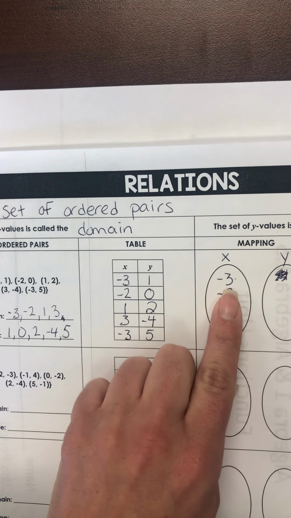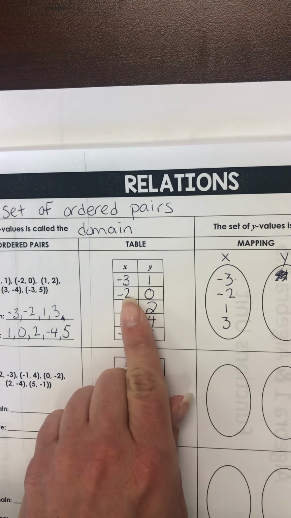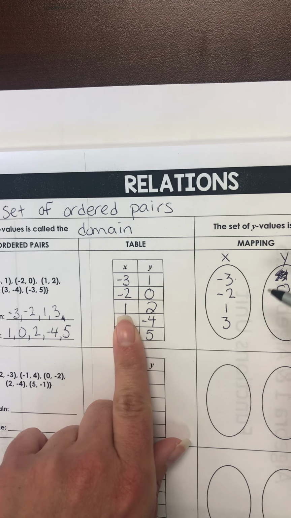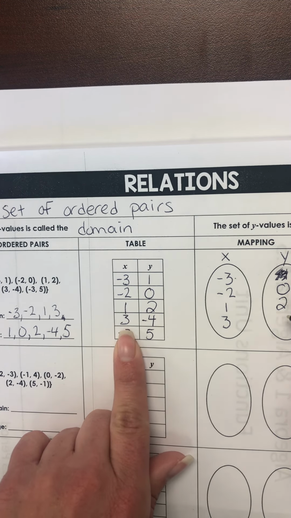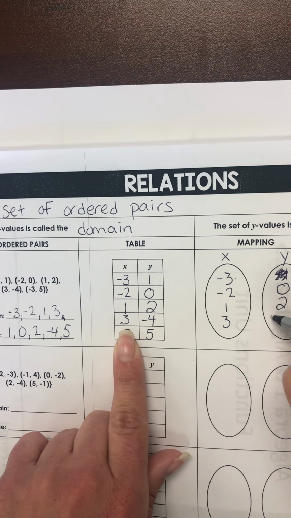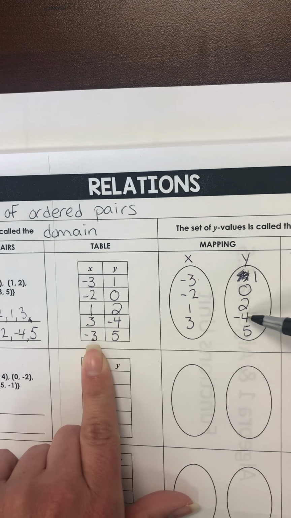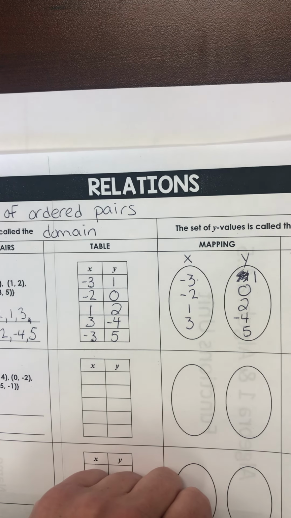So when we had -3, the y value was 1. When we had -2, our y value was 0. When we had 1, our y value was 2. When we had 3, our y value was -4. And when we had -3, our y value was 5. So I started with the -4 originally because they sometimes put them in order from lowest to highest. It's okay if you don't.